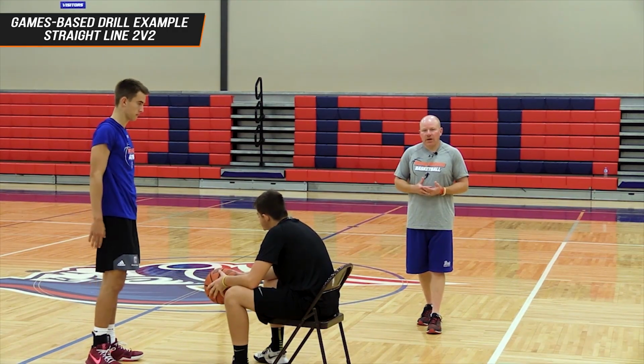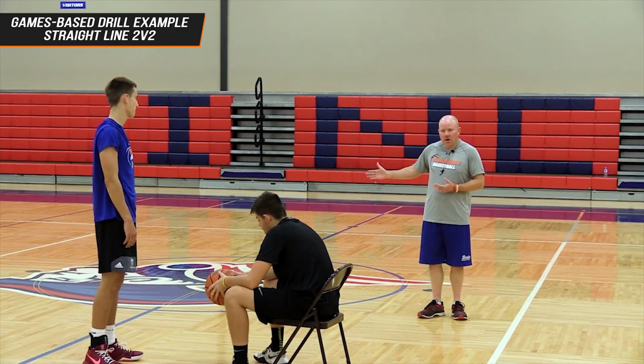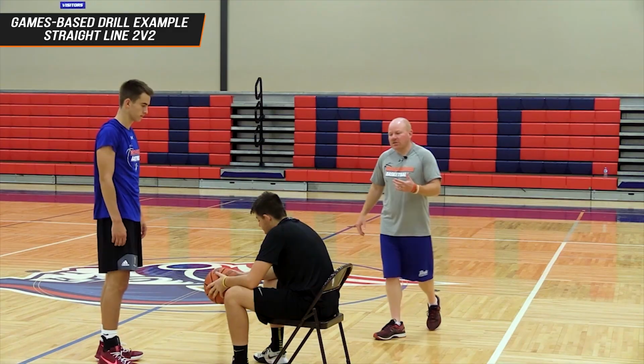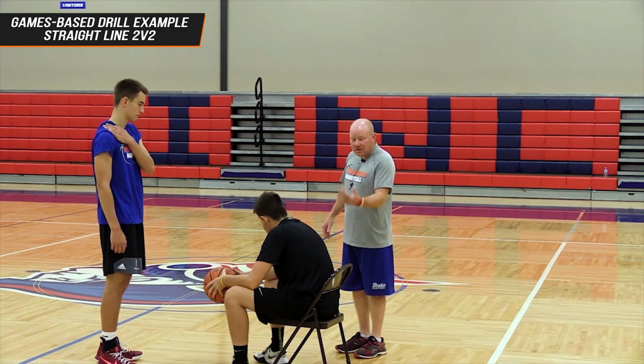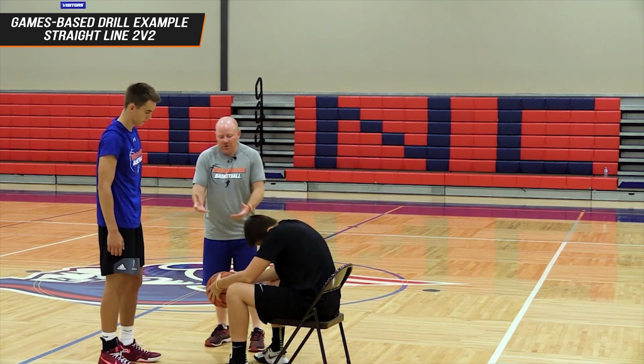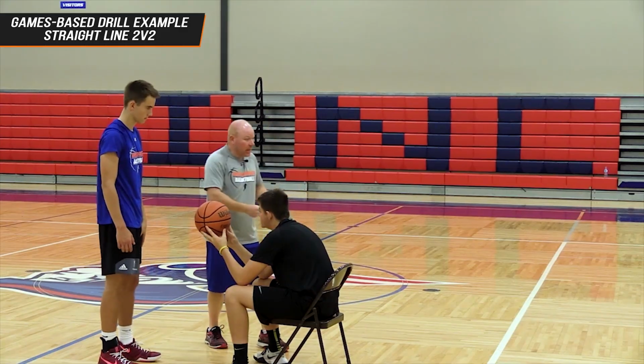But now, instead of our trail defender starting in the middle of the floor as we did in our last 2 drills, we're going to start that defender in a chair right in front of the basketball. So we have our disadvantaged defender here in a seated position with his back to the basket. The offensive man is going to start by taking the ball out of his hands here and attacking to the outside. So he's going to grab it and then go.